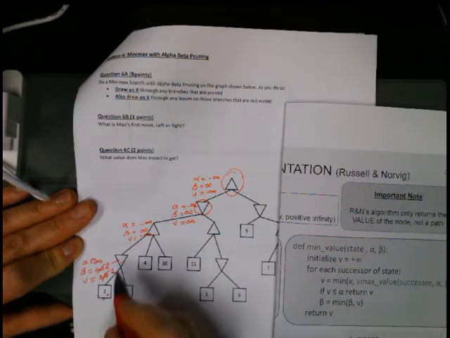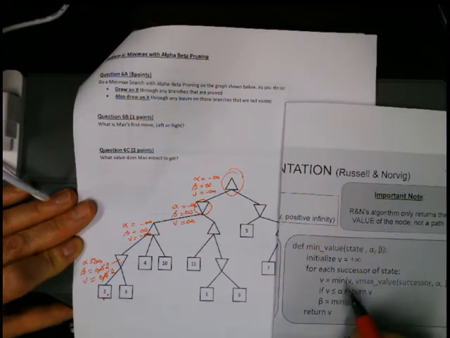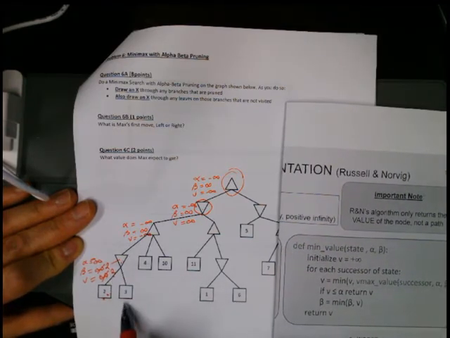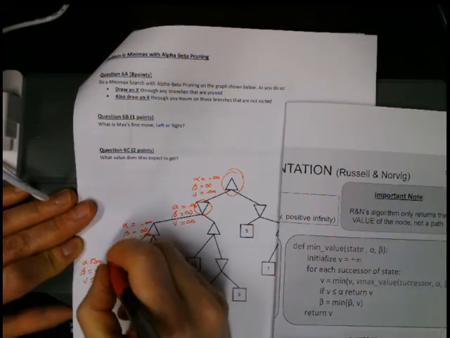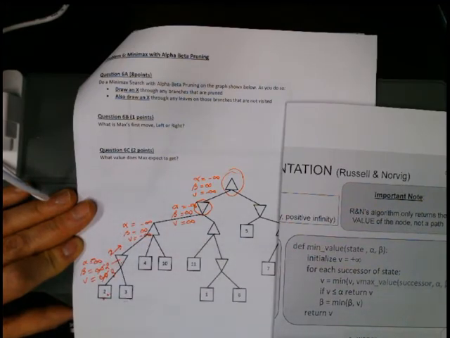And we repeat for the next child. So now we have 3, right? So 3 is the value. And it says V gets the minimum of what V already is, which is 2, and this 3. So V is just going to stay at 2. Is V less than alpha? Nope, still not less than alpha. So beta gets the minimum, stays the same. And so we're going to return V. So 2 is what's getting returned from down here, right?